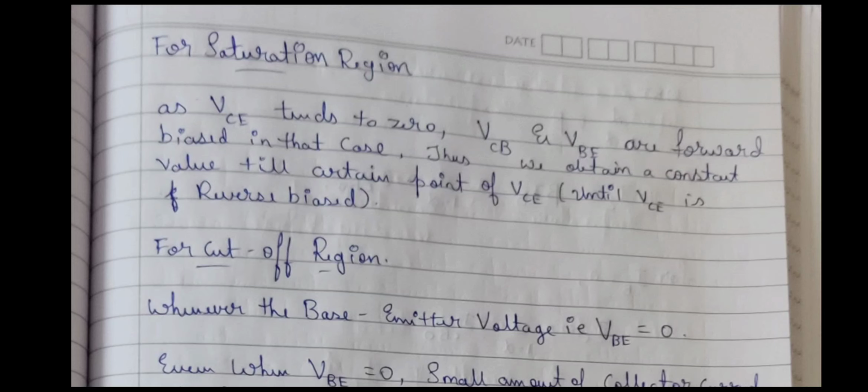And if it is forward biased, we will see a constant growth in the current, and at one point it becomes a constant value. That is the IC value, right?